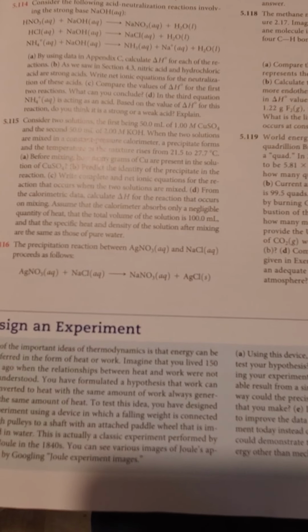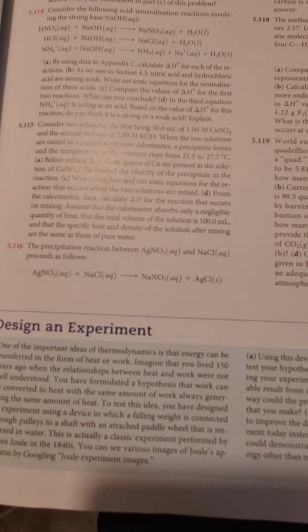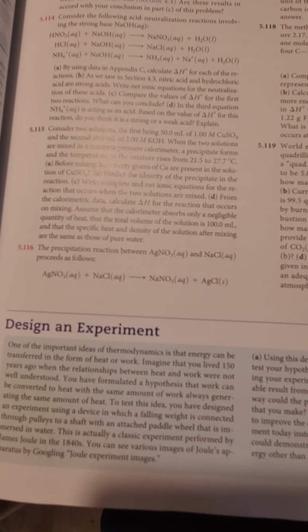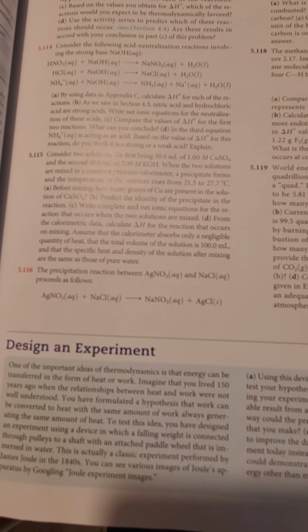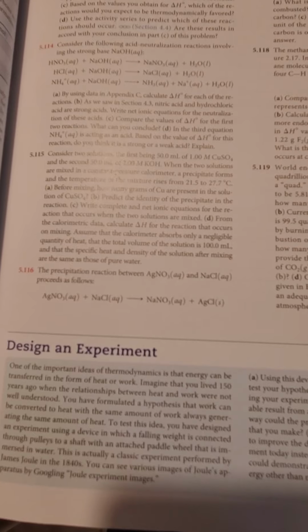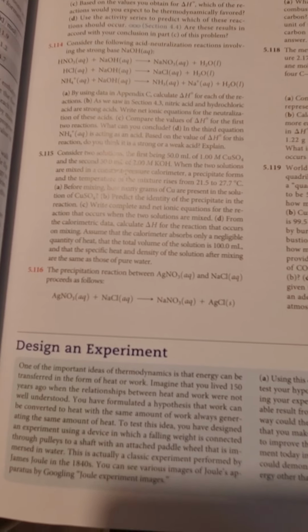All right. From the calorimetric data, calculate delta H for the reaction that occurs on mixing. Assume the calorimeter absorbs negligible heat, and so on. Some bad assumptions there, by the way, especially that the density of the solution would be the same as that of pure water. 2 molar potassium hydroxide, 1 molar cupric sulfate. These are some pretty high molarities. These things are going to be more dense than pure water, that's for sure. But that's okay. I'm not going to whine about something that makes the math easier for me.